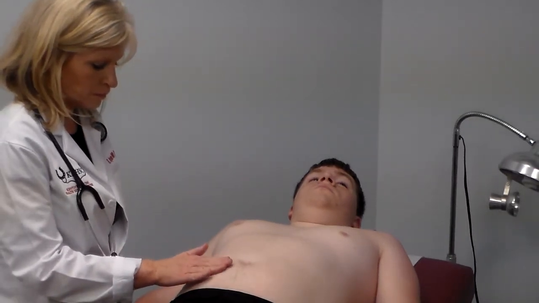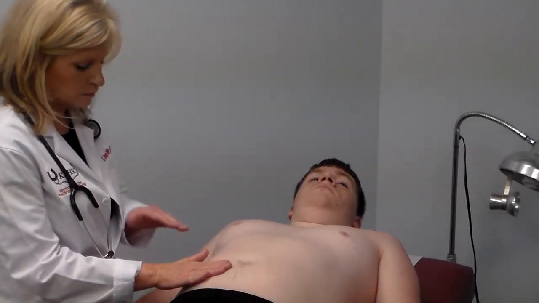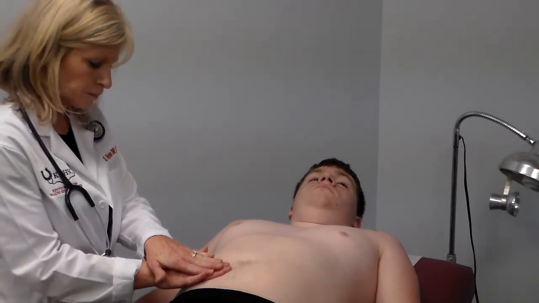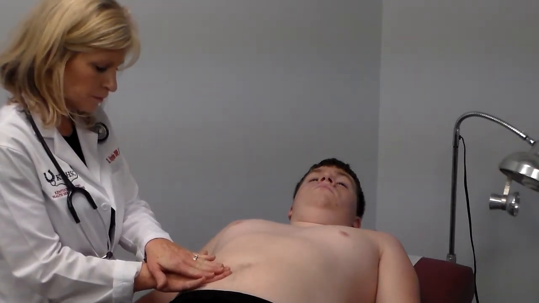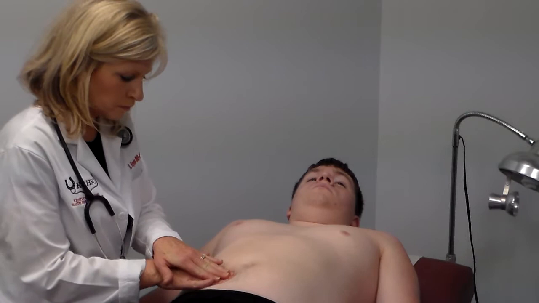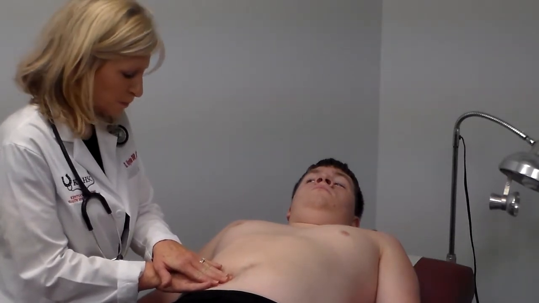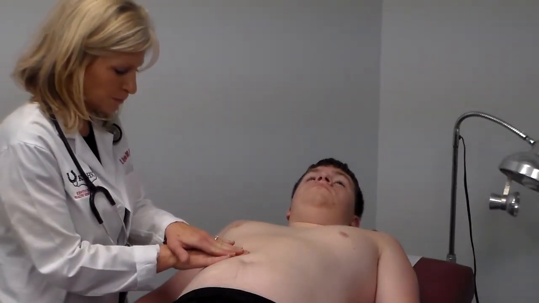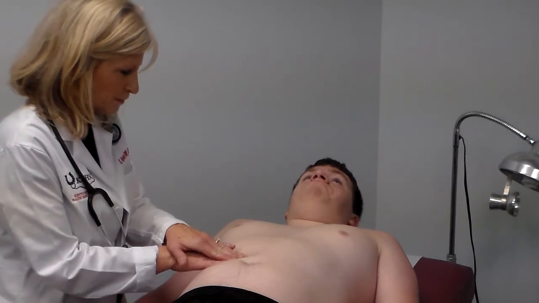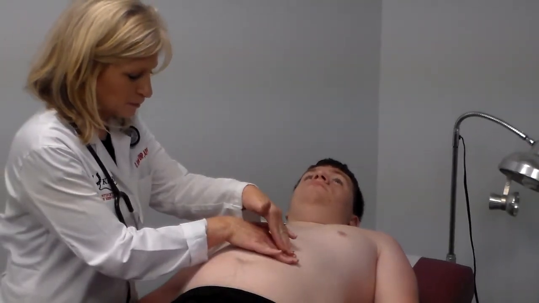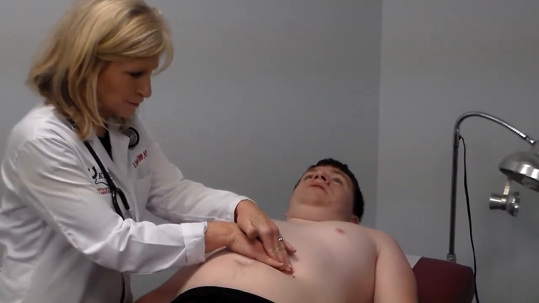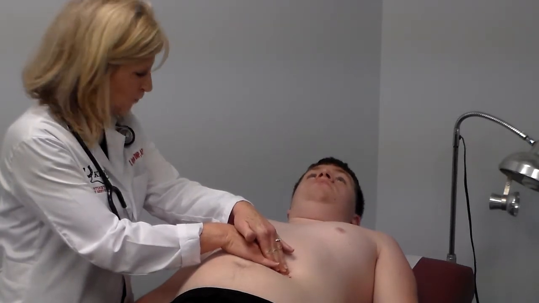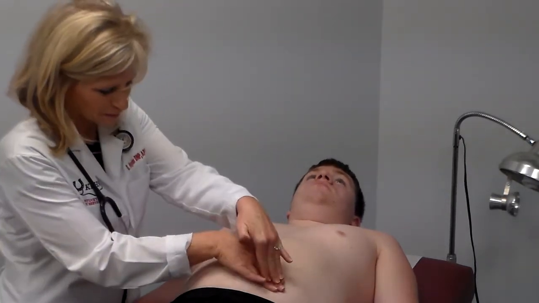Following the light palpation is a deep palpation, again assessing for tenderness. You'll examine all 4 quadrants using a 2-handed deep palpation technique. You always want to observe the patient's face during palpation.